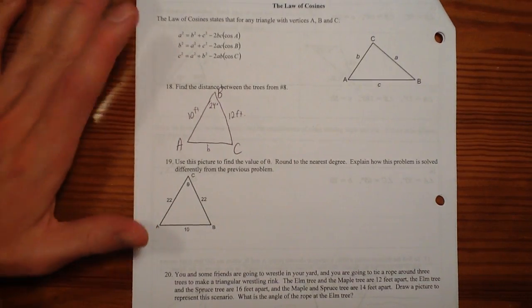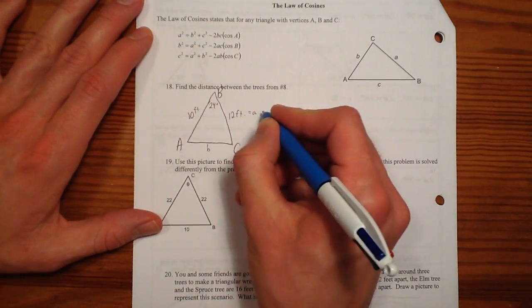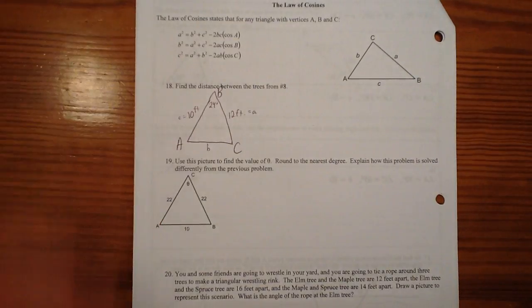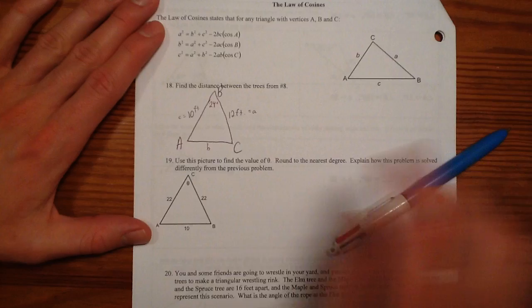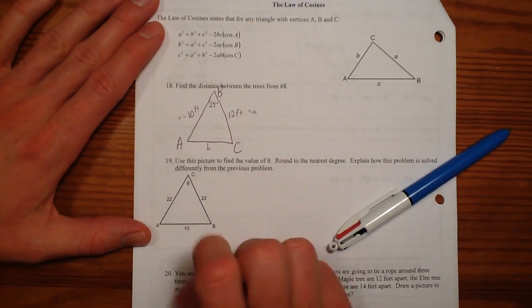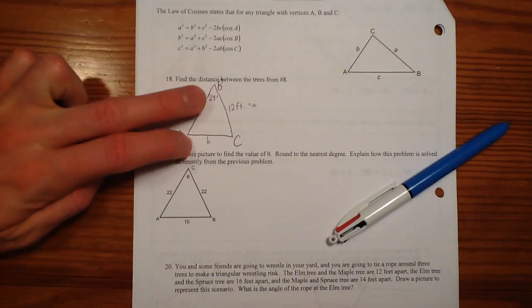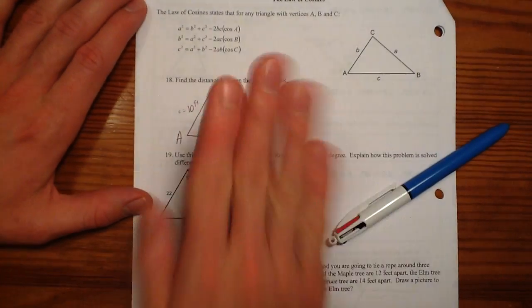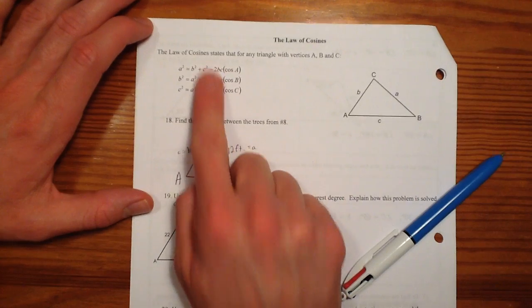Okay, so while we're at it, let's go ahead and call this what it is. That's little a because it's across from big A. This is little c because it's across from big C. Okay, one more time, let me tell you, you can't use the law of sines because I don't know both of those, or both of those, or both of those. I lack enough information to use the law of sines, but that's okay. I will use the law of cosines.